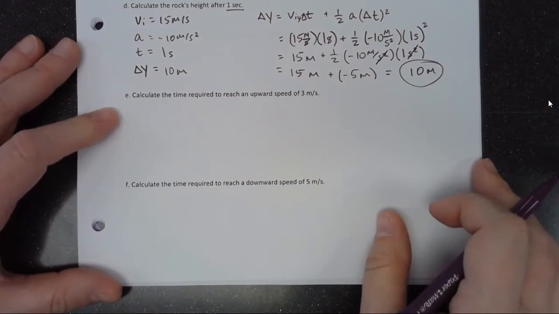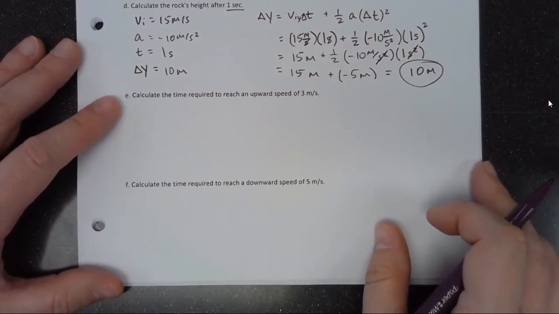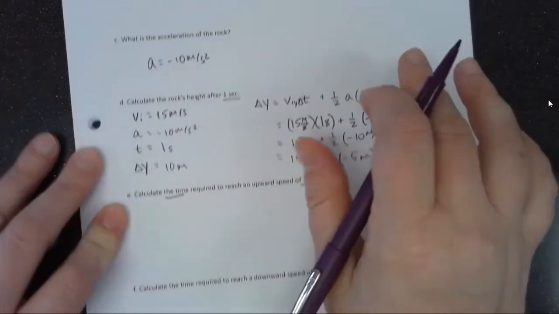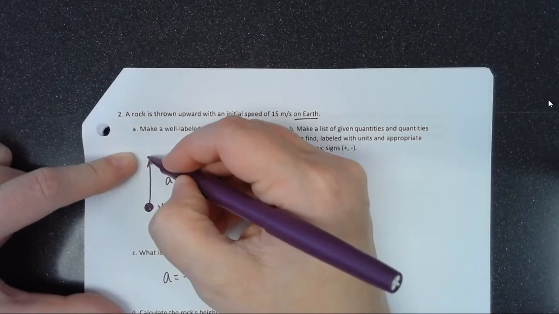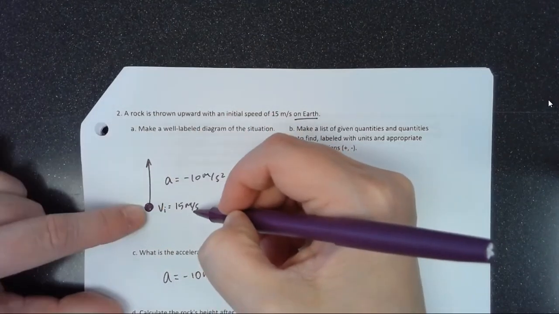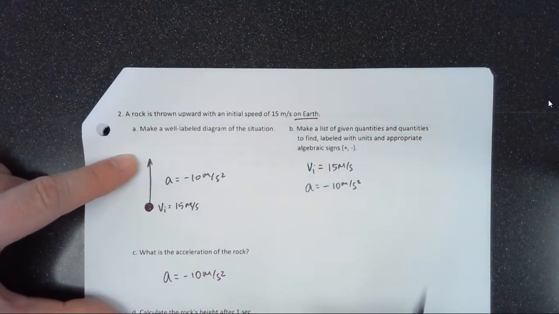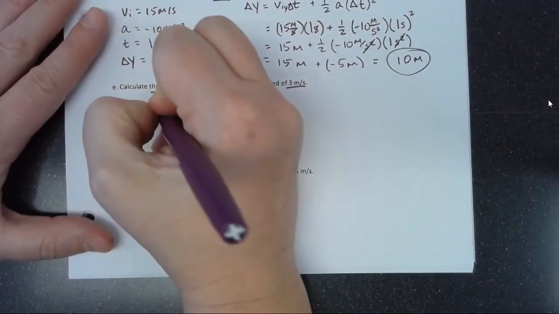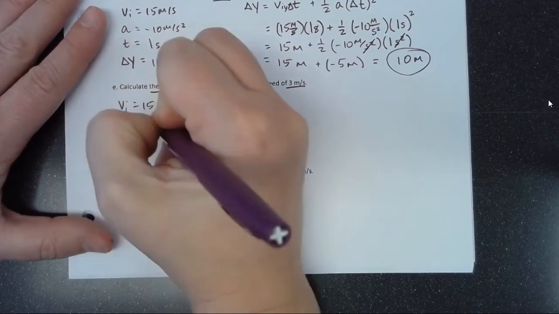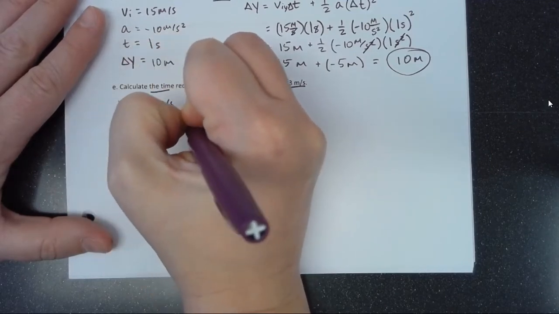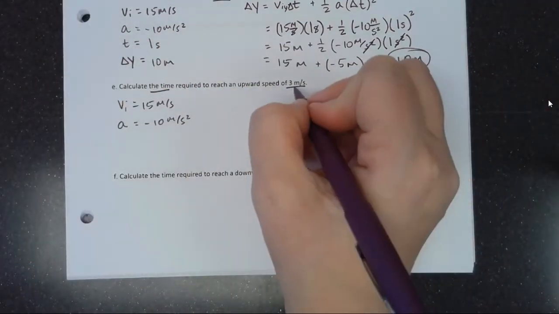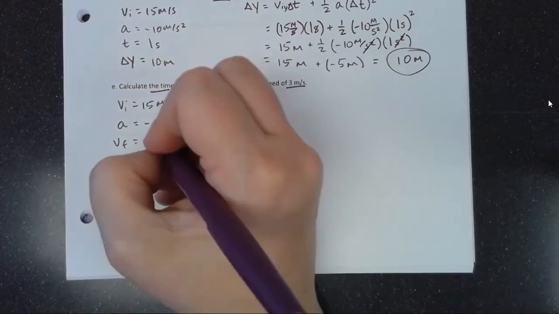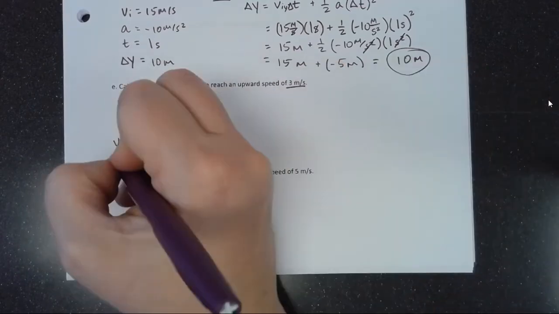All right, next. Calculate the time required to reach an upward speed of 3 meters per second. So what we're looking at here is at some point, this rock is going to reach a velocity of 3 meters per second in the upward direction. So that's what we're trying to figure out. What we already know is our initial velocity is 15 meters per second. Our acceleration is minus 10 meters per second squared. We're going to use our final velocity here to calculate time. Our final velocity is going to be plus 3 meters per second, and we're trying to find time.